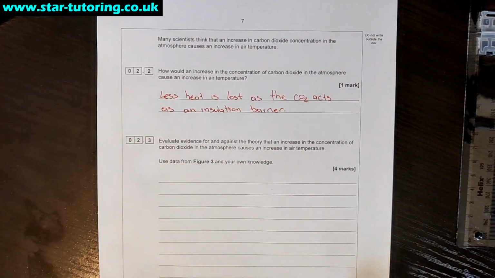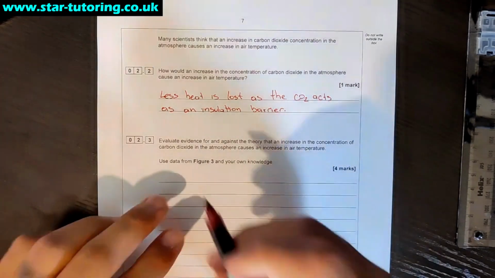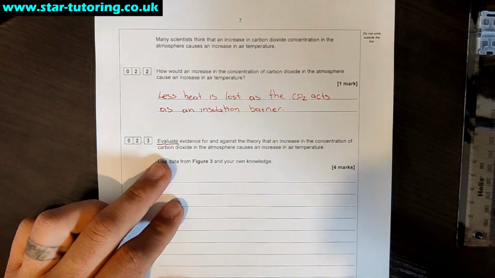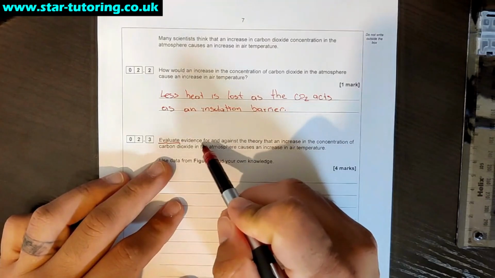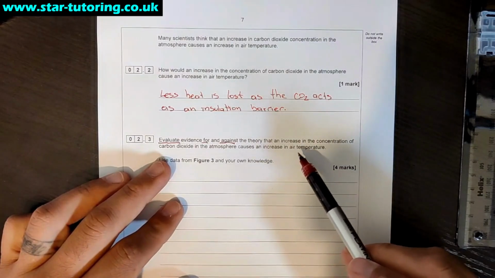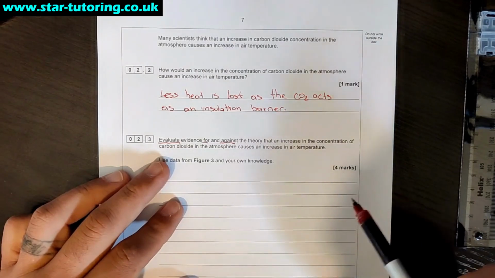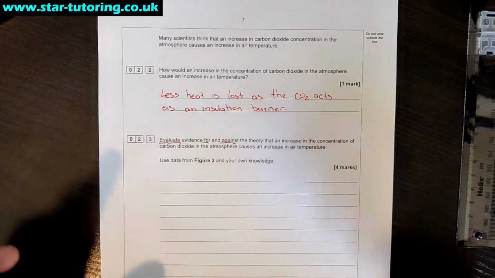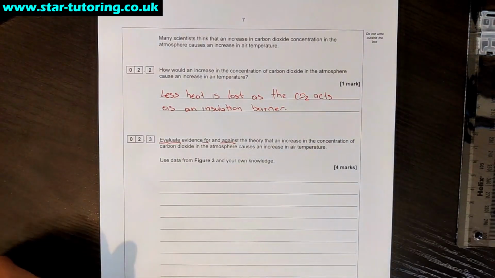There you go. So now let's move on to question 2.3. Evaluate evidence for and against the theory. Look at that, evaluate. That means that you're going to go pros and cons, and then you're also going to give your actual personal opinion and justify your opinion. So it says evidence for and against, that's pros and cons, the theory that an increase in the concentration of carbon dioxide in the atmosphere causes an increase in air temperature. And that is a 4-mark question. So you might want to have perhaps 2 things that compare one to the other, then you're going to say your answer and then you're going to justify why. So let's have a look.